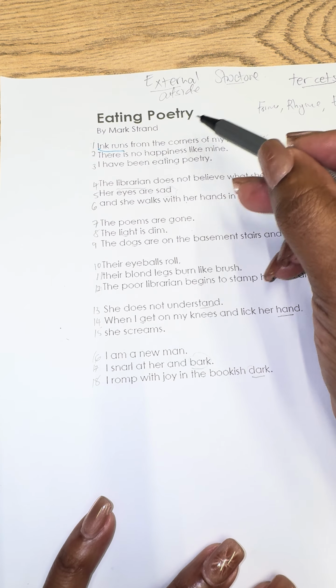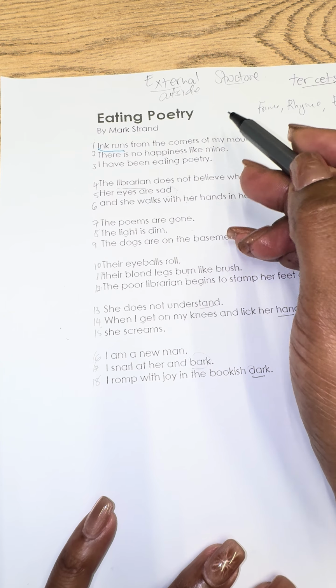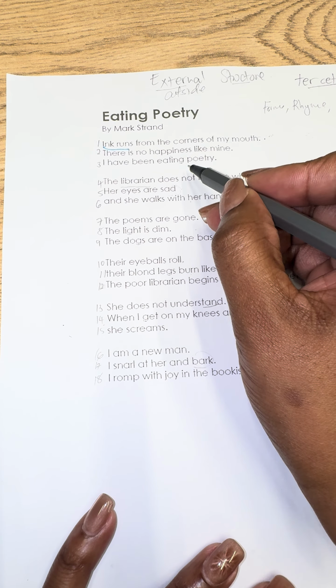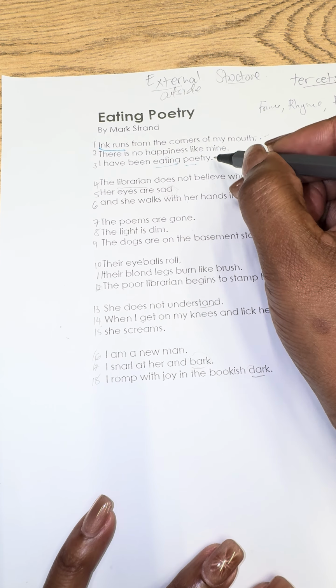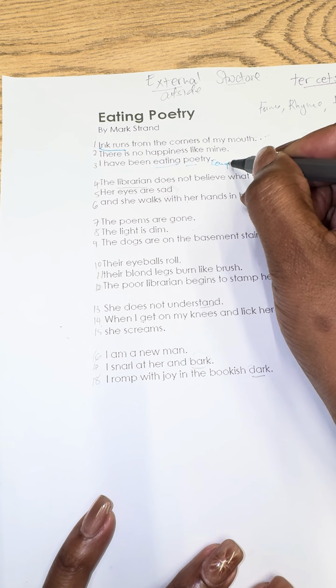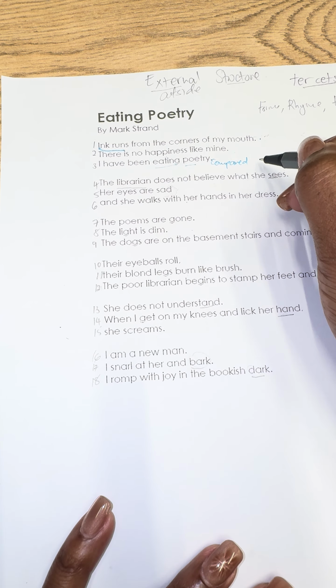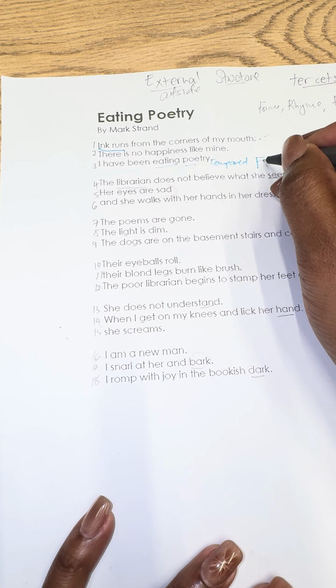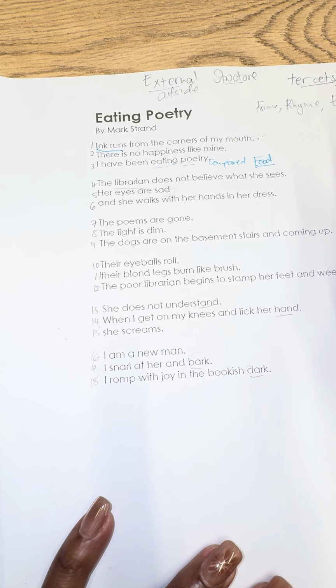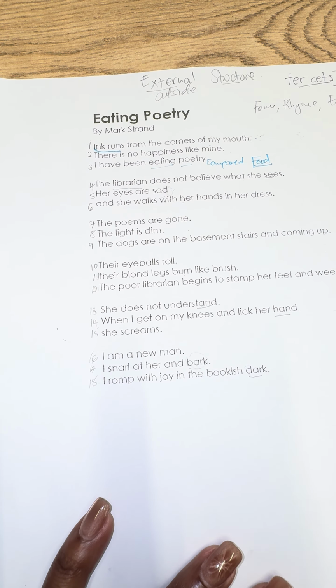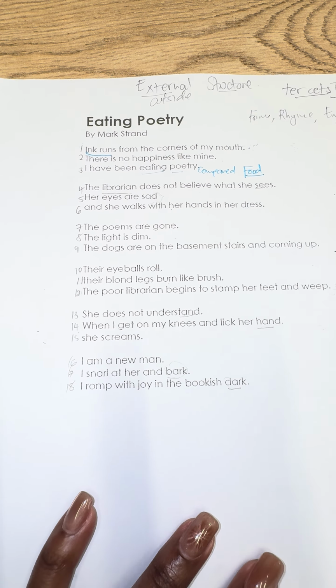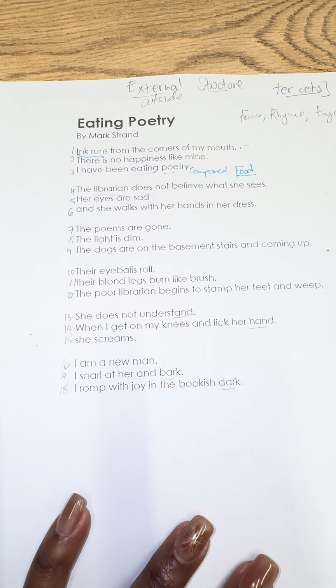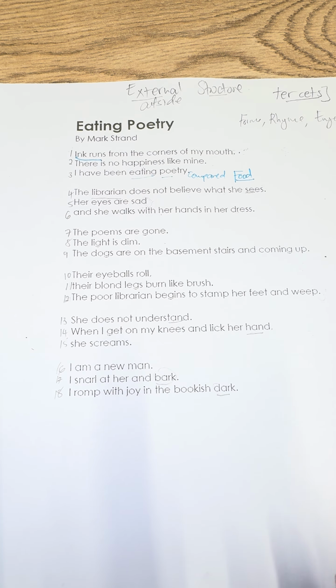And then in line 3, I have been eating poetry. There is a metaphor here, because the eating of poetry is being compared to the consumption of food, because we can only eat food, right? So poetry is being compared to food. And this comparison is significant, because when you eat food, you get satisfied and you get full, and it's almost as if you get happy. That's if you don't eat too much, but you get happy when you eat.